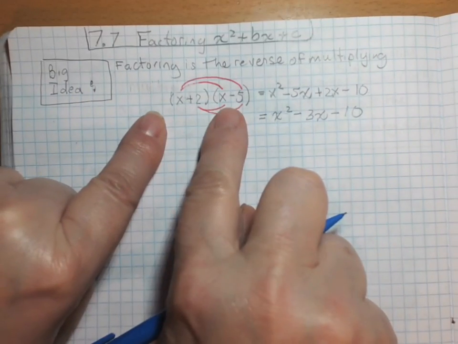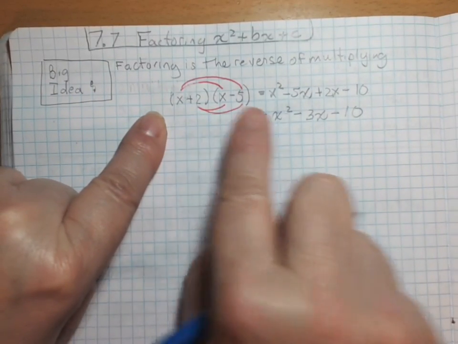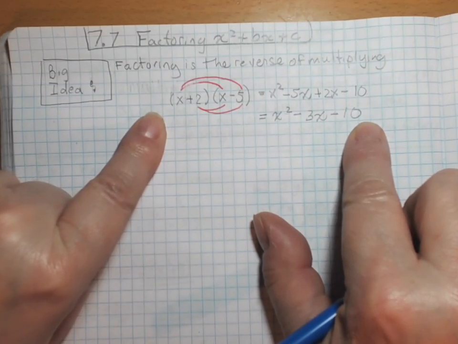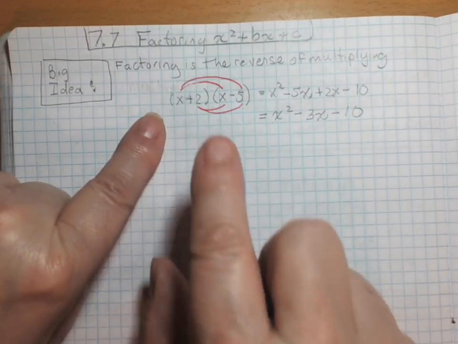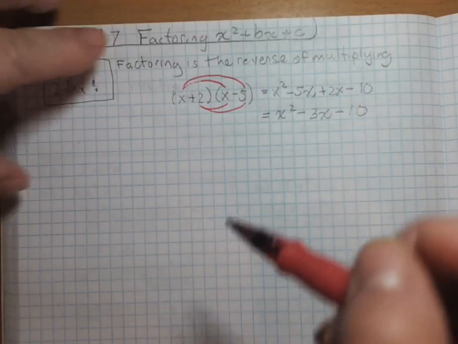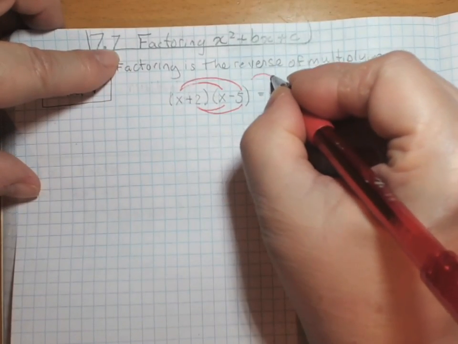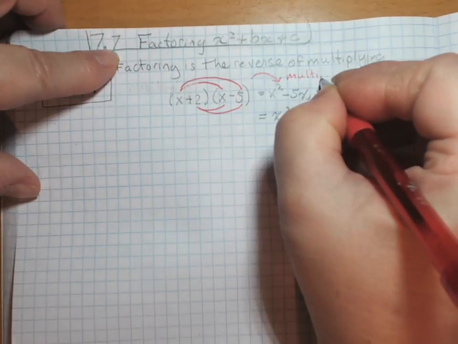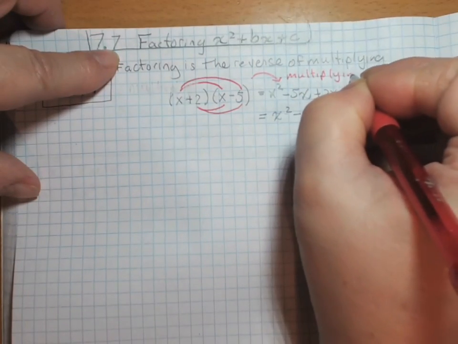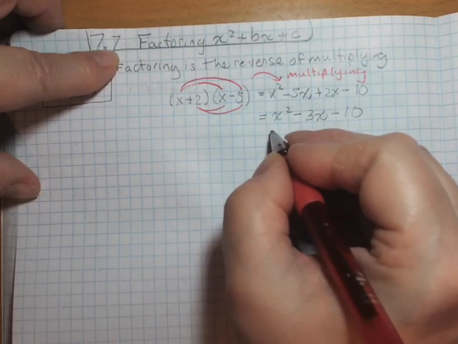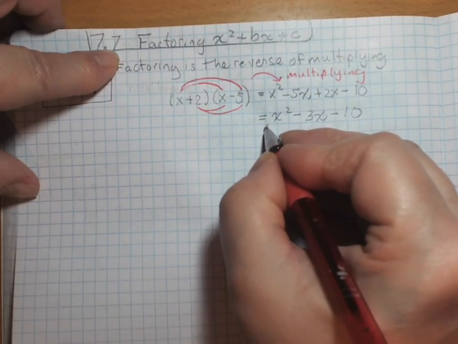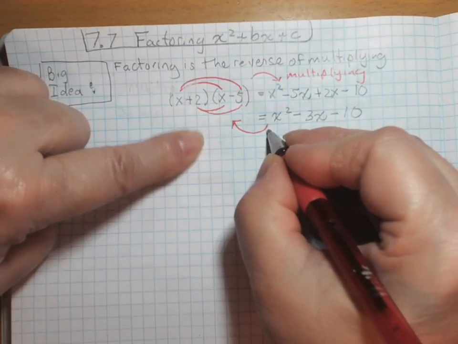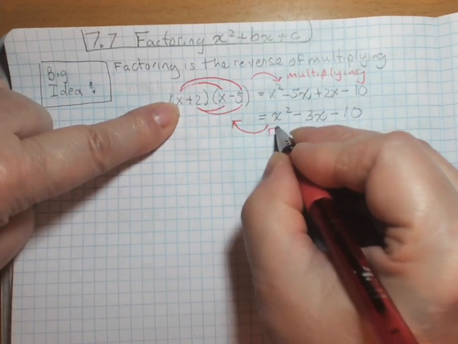So the product of these two binomials gave me a trinomial. Here's the goal that we're looking for. We're going to reverse that. So this direction, when we're right here, we're multiplying. Today we're going to learn to go the other direction. I'm going to give you the polynomial and then put it into this form. So this is called factoring.